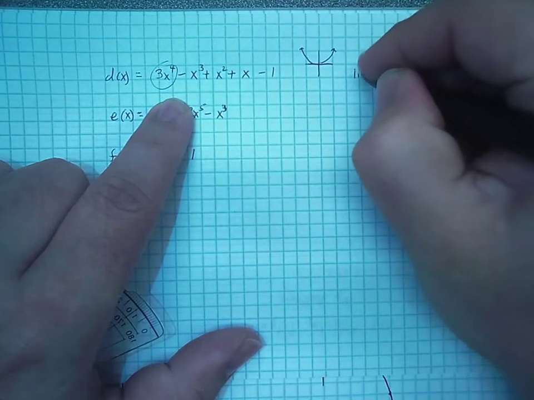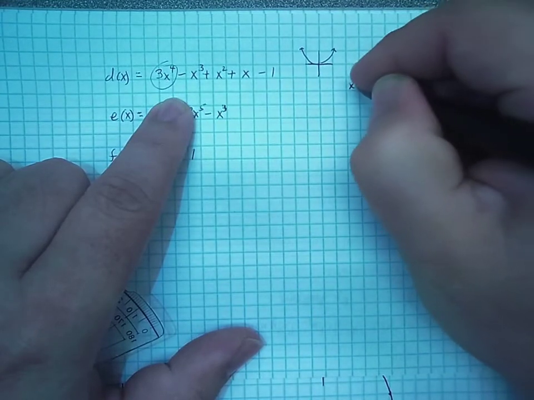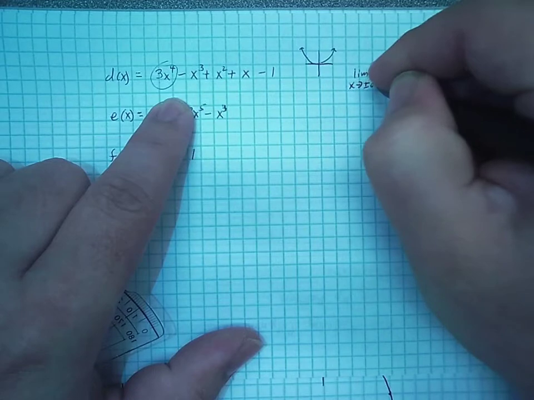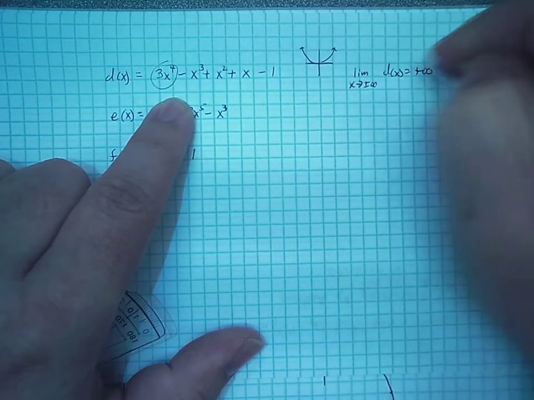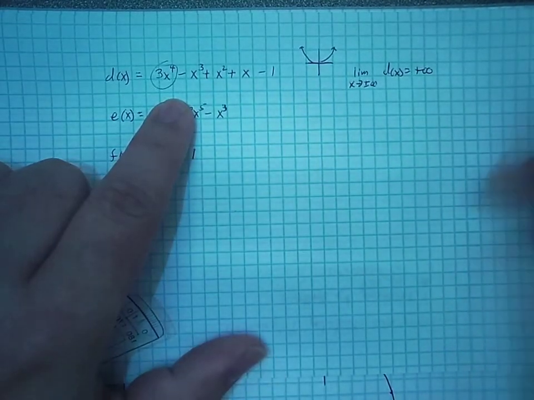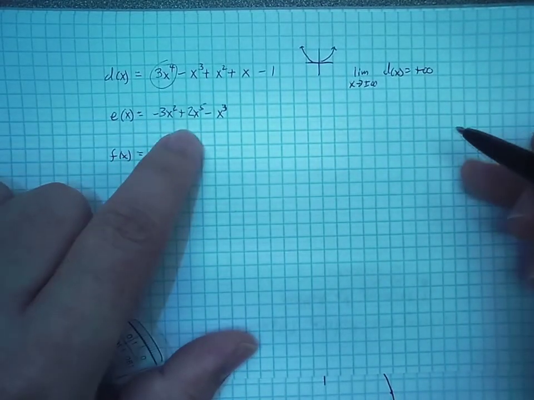If I'm writing that as a limit, I would write the limit as x approaches positive or negative infinity of d of x is positive infinity. Since they're the same, I can put them into one limit because they're both headed toward positive infinity.